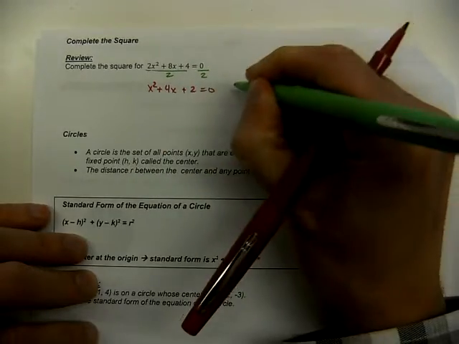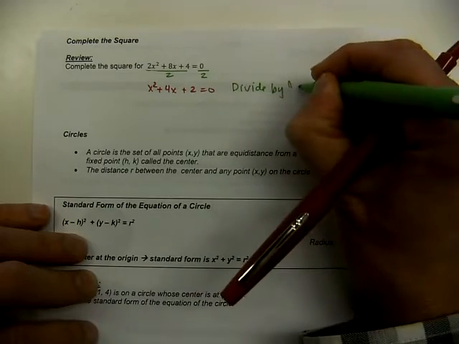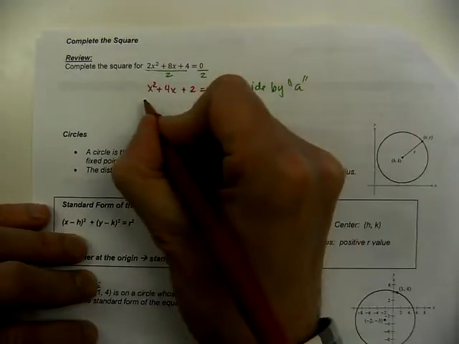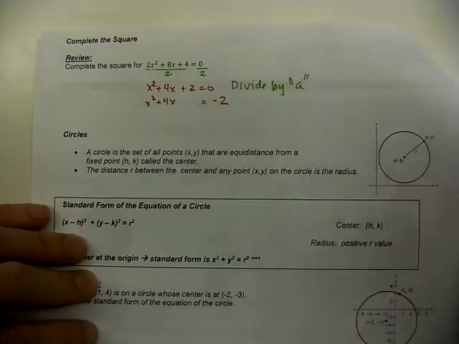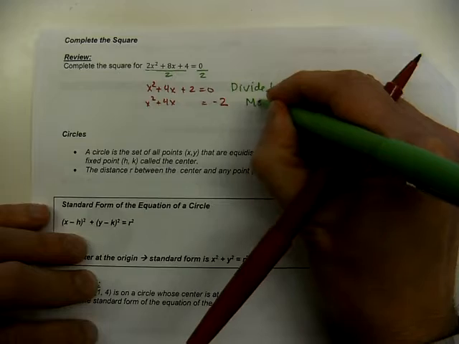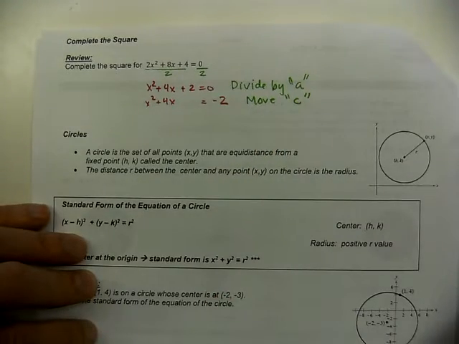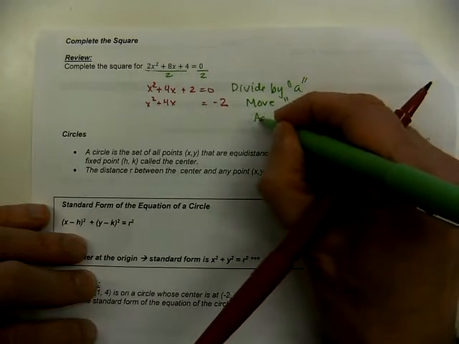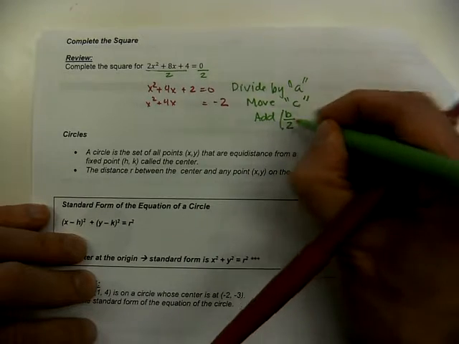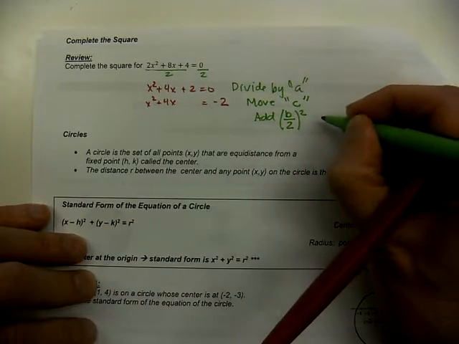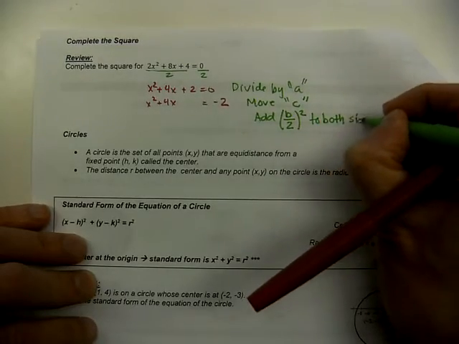All right, so what we did was we divided by a, the leading coefficient. Next, we're going to move the constant term to the other side. Watch your sign change there. For the next step, what we want to do is find that magic number. We want to add a value that is found by taking b, dividing it by 2, and squaring the result. And we have to add that to both sides of the equation.